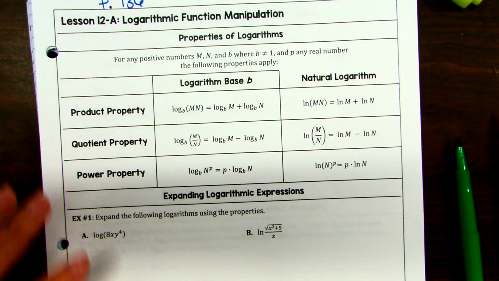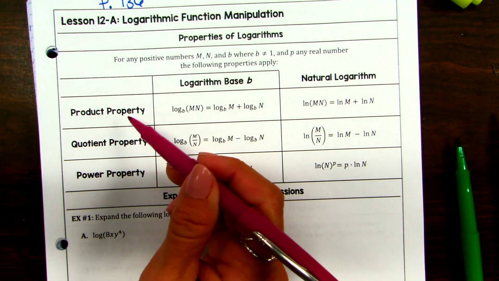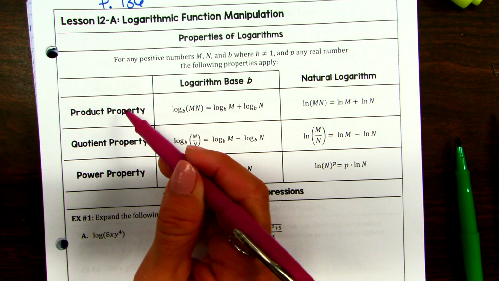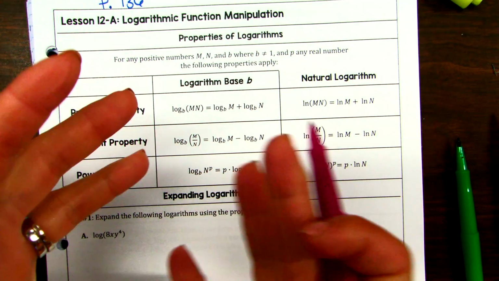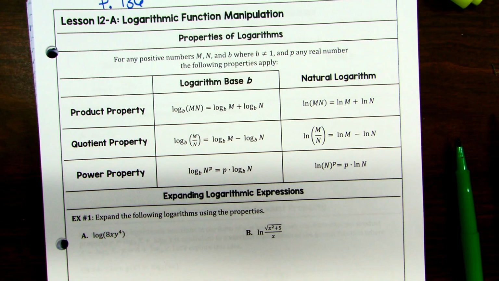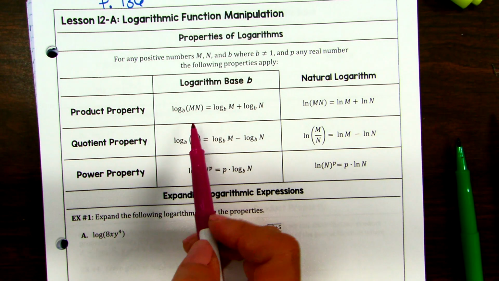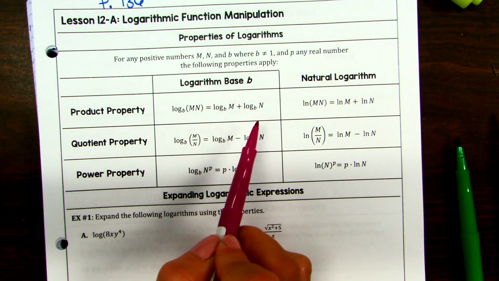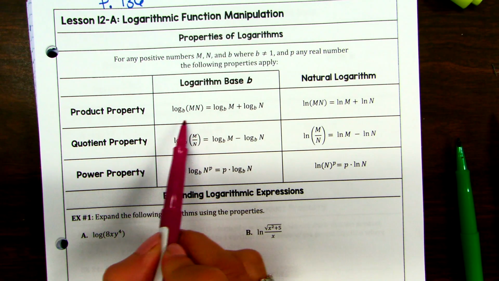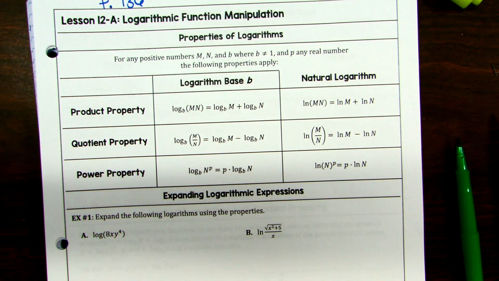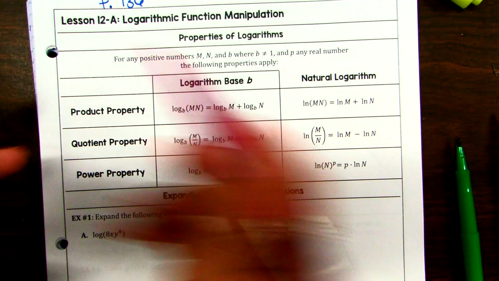So let's get started. With logs, there are 3 properties that we have to be familiar with. And what we'll do with these is apply them to some problems. And there's basically 2 types of problems that can come from these, where we're given the left-hand side of the equal sign, and we have to write it like the right side, or vice versa. So the left hand of all of these equal signs is called a single log or condensed log. Single meaning just one, and the word log is only written one time. On the other side of the equal sign is what we call an expanded log, and that is more spread out, okay? And so what we're going to do is apply these properties and do these types of problems.